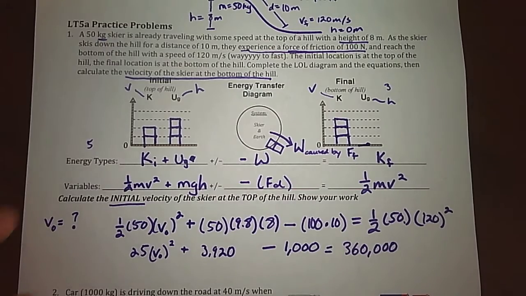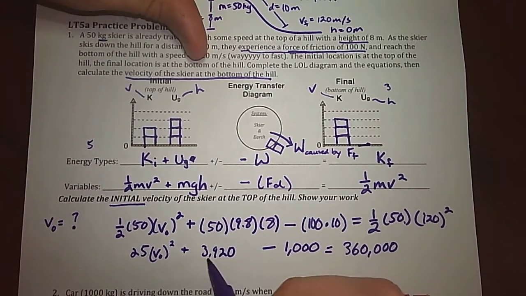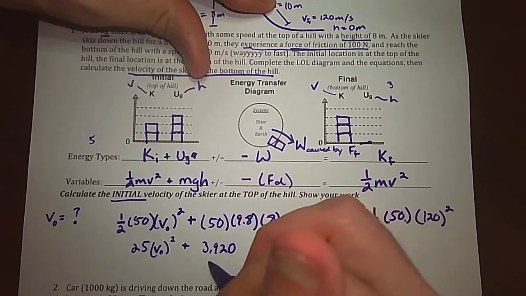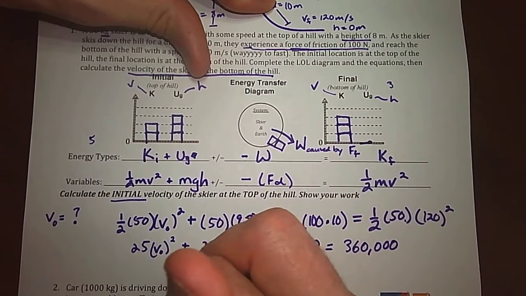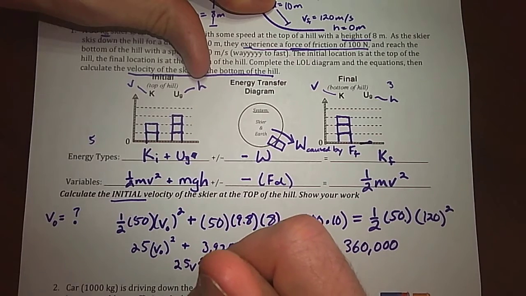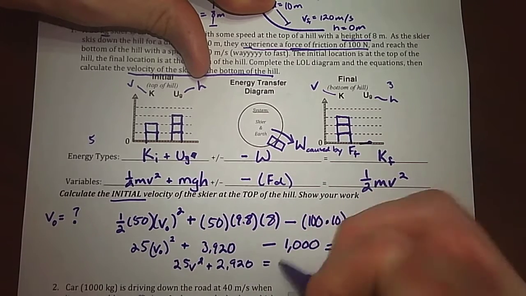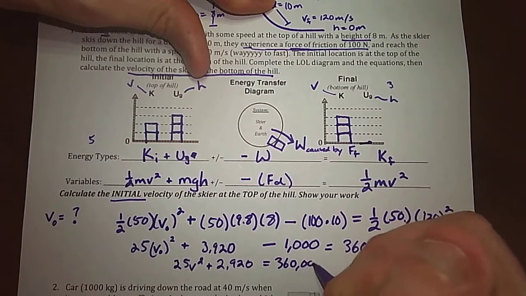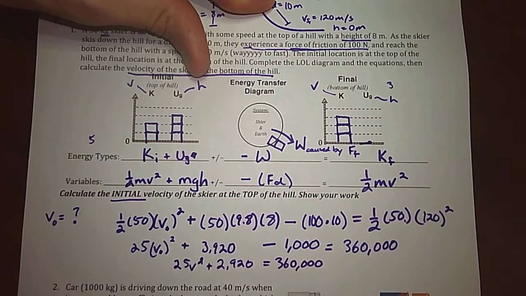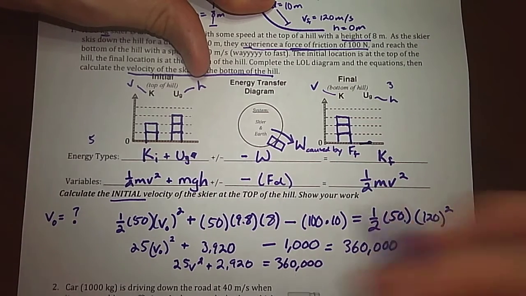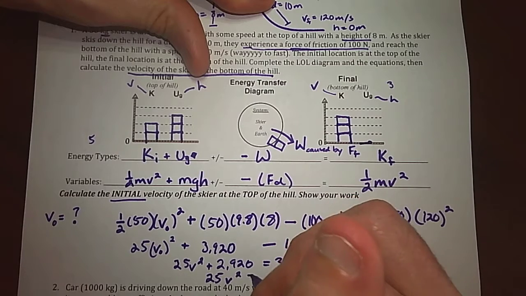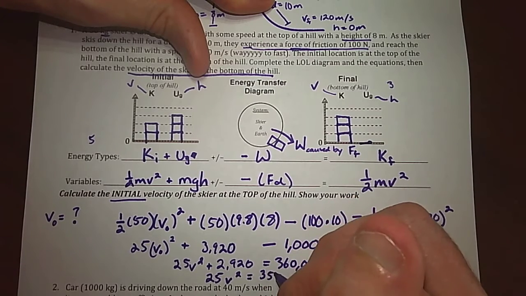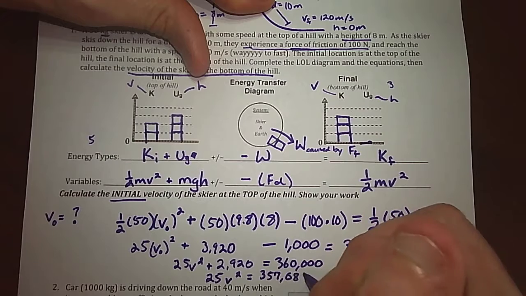To break down the algebra a little bit more, we do 3,920 minus 1,000. That's going to give me 2,920, so 25 velocity squared plus 2,920 is equal to 360,000. To get velocity by itself, I'm going to subtract 2,920 from both sides, and I'm going to get 25 initial velocity squared is equal to 357,080.